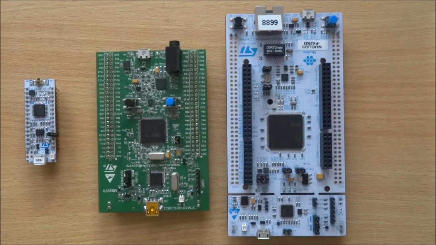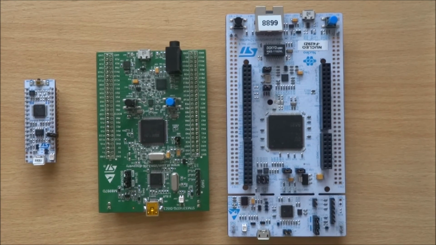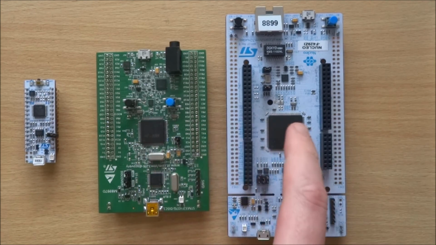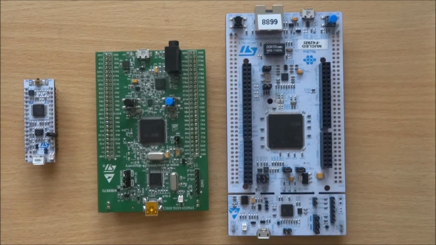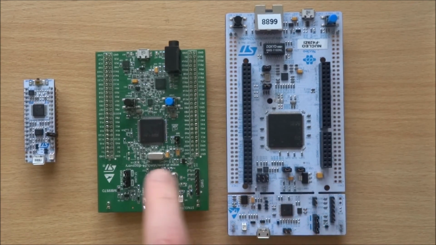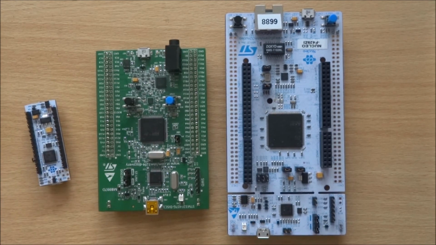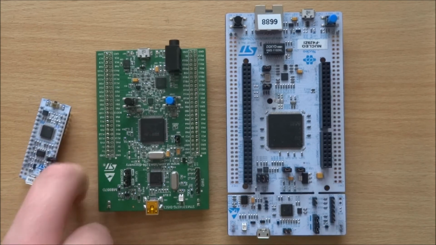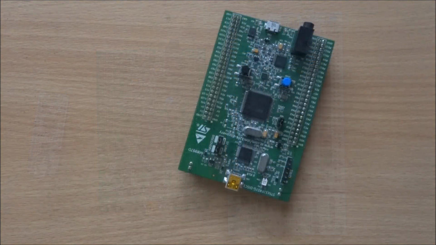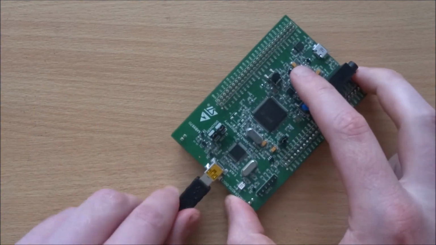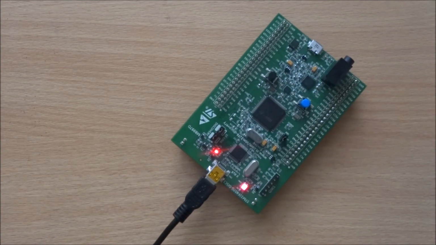ARM development boards come in all shapes and sizes, but they all consist of the same basic hardware. They have the main microcontroller and the USB interface chip, which translates the USB data onto the microcontroller for debugging and programming. The board is powered from the USB and automatically enumerates with the PC when the USB cable is plugged in.